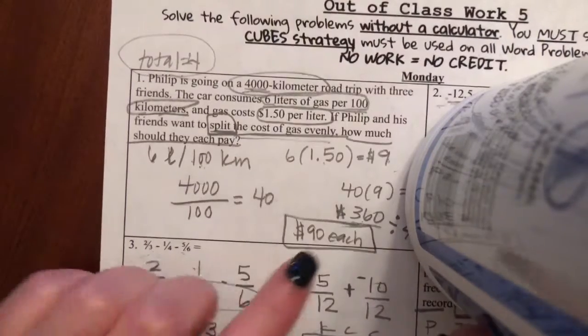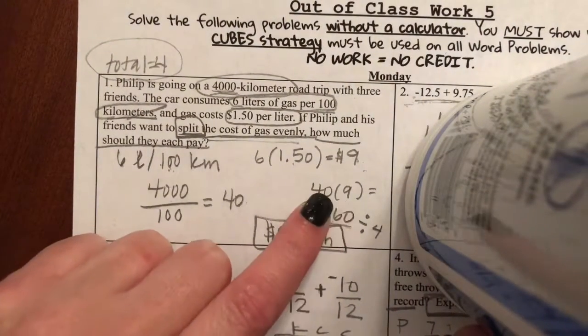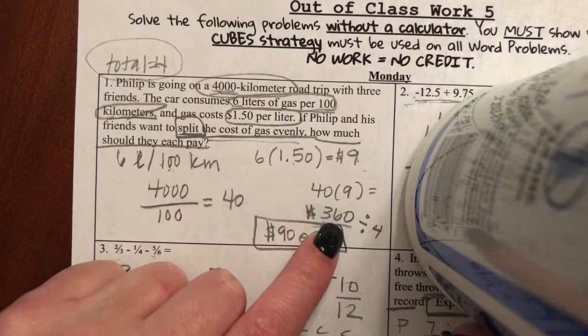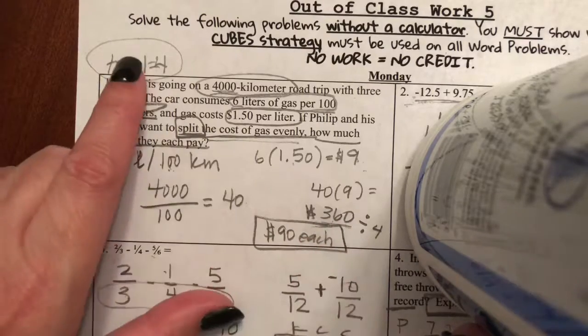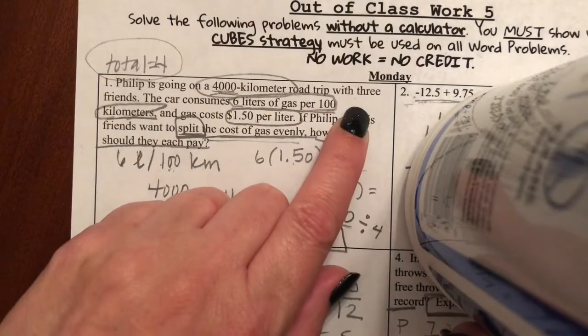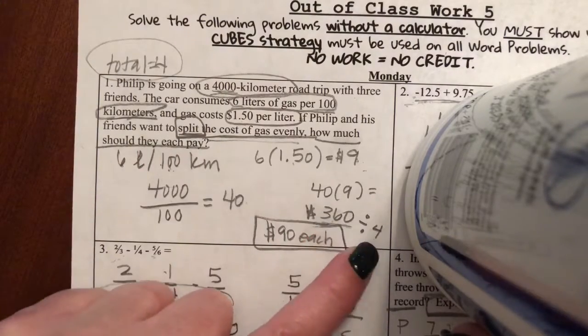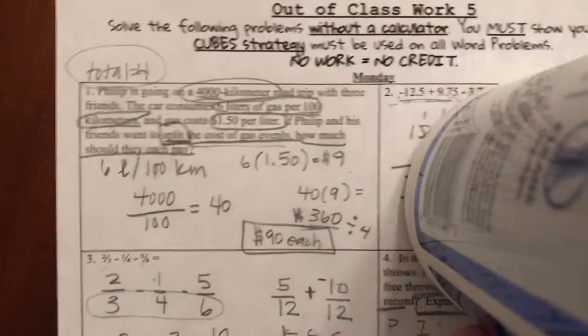Now all you need to do is multiply 40 times 9, and that's going to give you a total value of 360. The important thing to remember is I have to actually divide that 360 by the 4 because Philip and his 3 friends are going to split that cost. So when I divide 360 by 4, it gives me a value of 90.